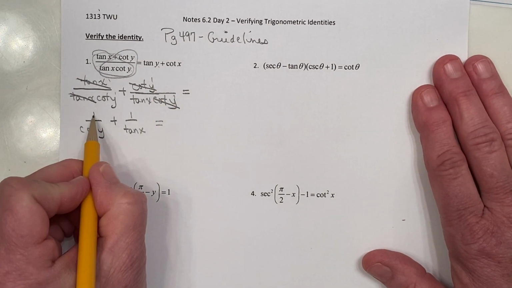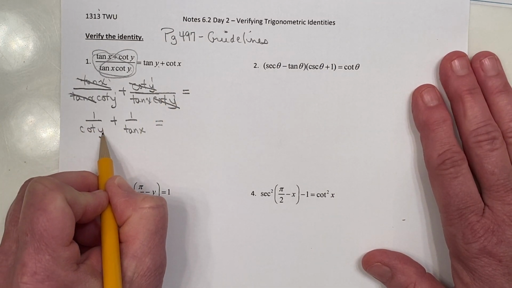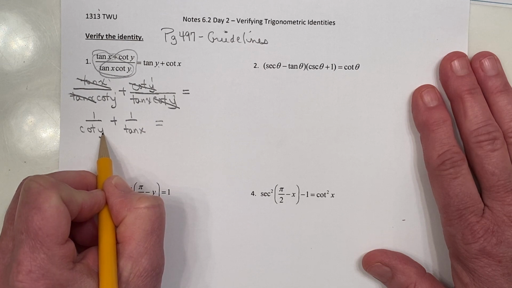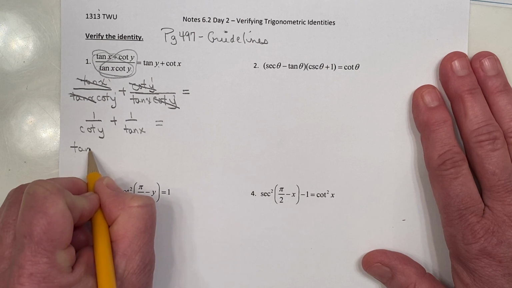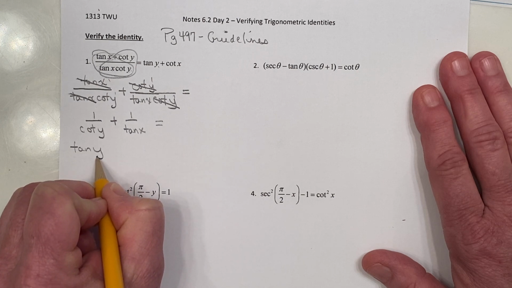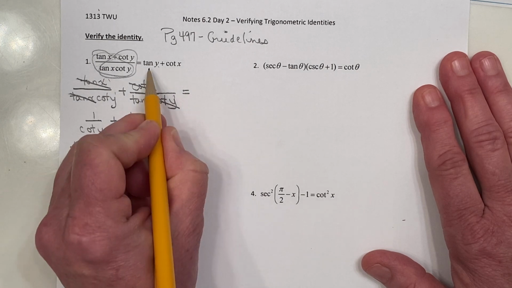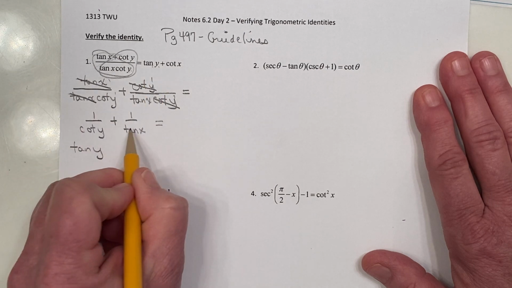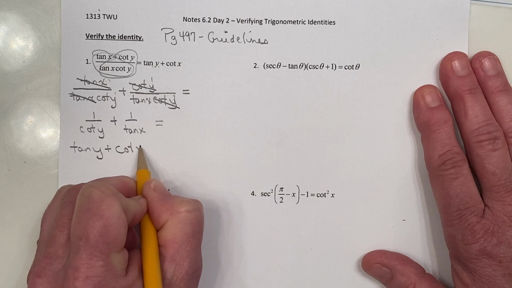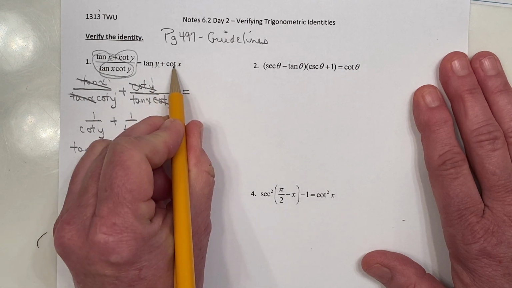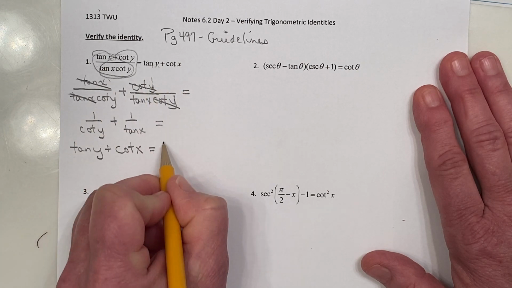Well, I'm looking at 1 over cotangent of y, thinking about my reciprocal identities. This could be changed to tangent of y. Oh, score, that's what this is. Now I'm looking at 1 over tangent of x, which is equivalent to cotangent of x, scored even further, and I'm done.